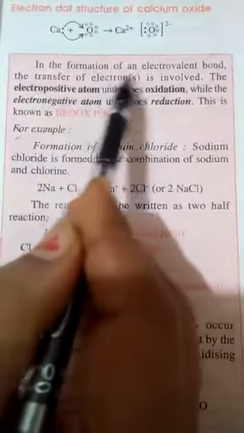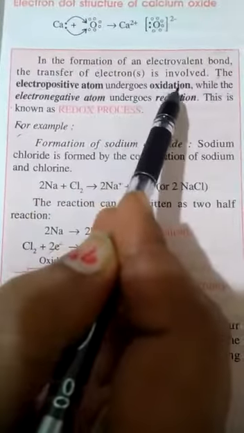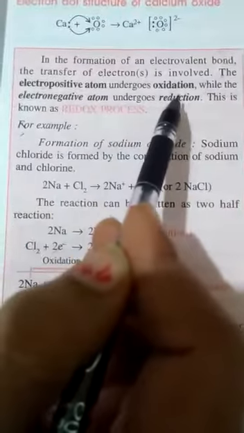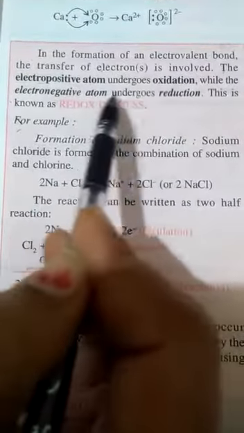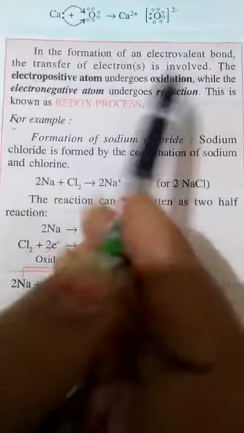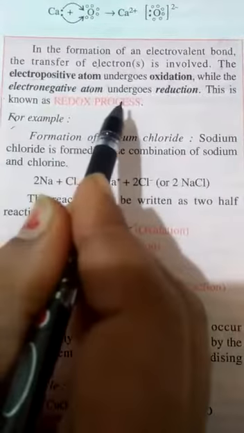In the formation of an electrovalent bond, the transfer of electrons is involved. The electropositive atom undergoes oxidation while the electronegative atom undergoes reduction. Very important point: the electropositive atom undergoes oxidation and the electronegative atom undergoes reduction. And this process is known as a redox process.